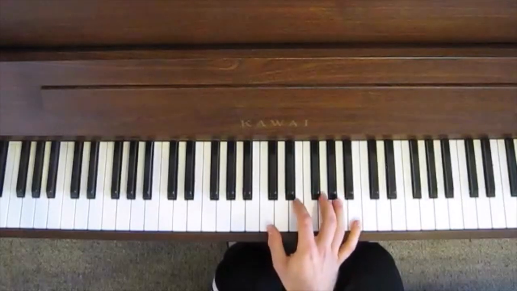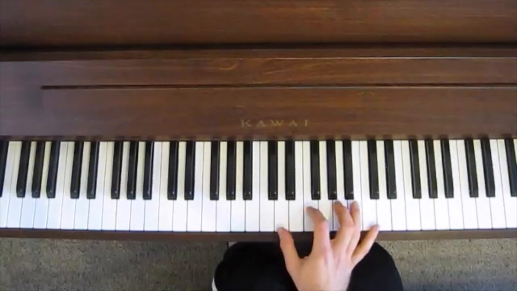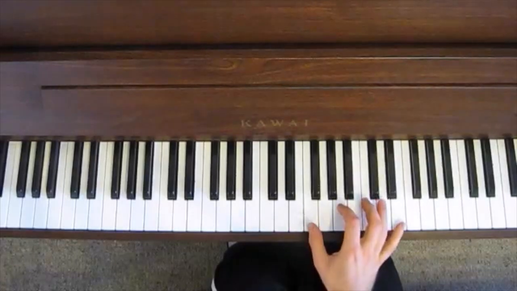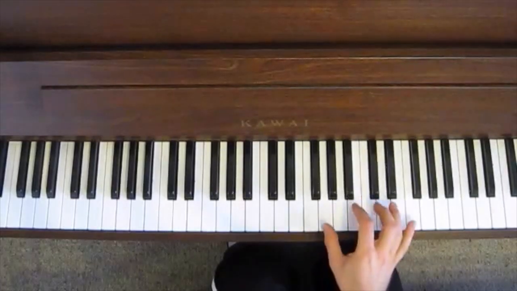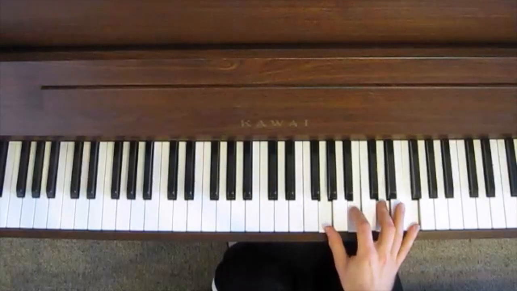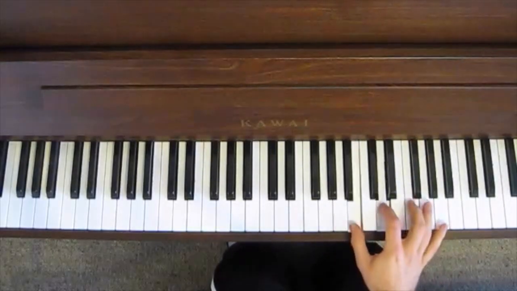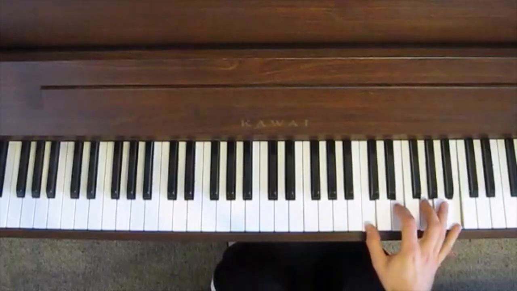So for example, C major 7, D minor 7, E minor 7, F major 7, G dominant 7, A minor 7, B half diminished 7, and C again.